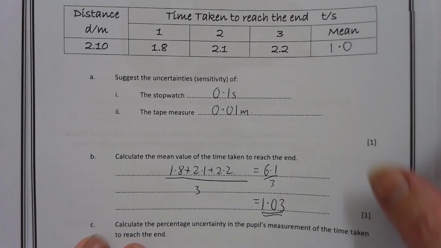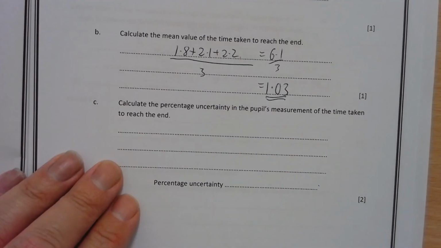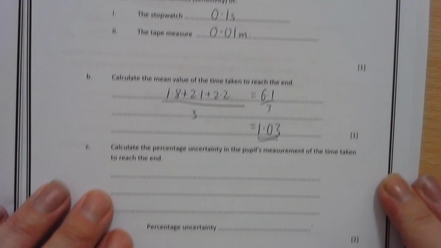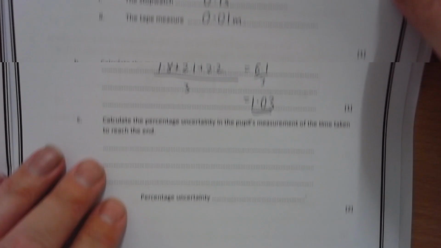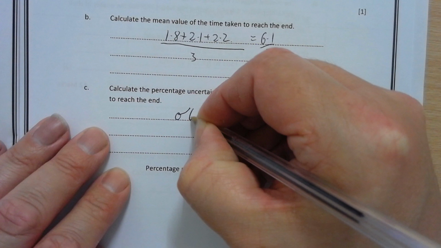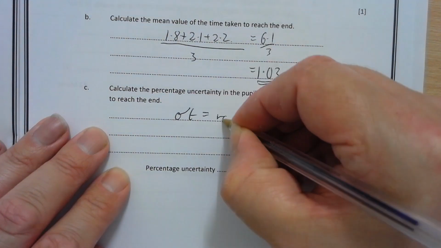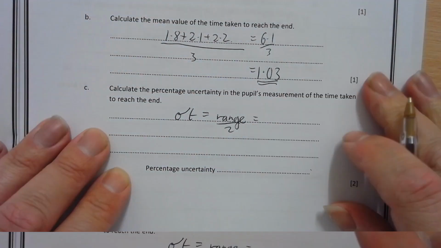Calculating the percentage uncertainty of the pupil's measurement of the time taken to reach the end. So it's the uncertainty in their measurement of time. So it's the range of times divided by 2 gives you the uncertainty. So the highest reading of time is 2.2. The lowest is 1.8.